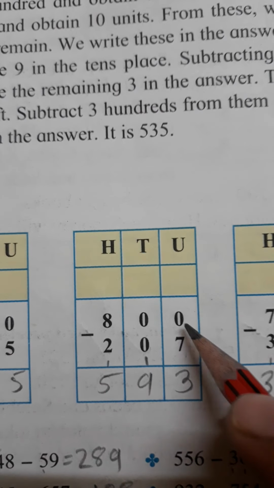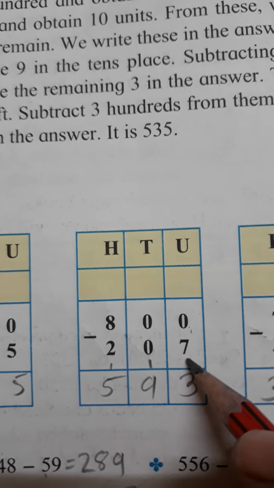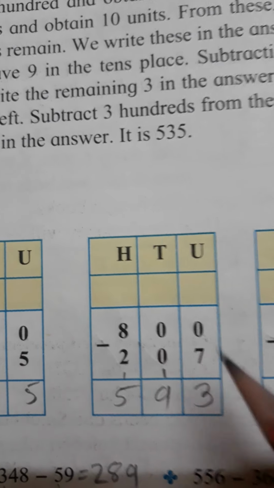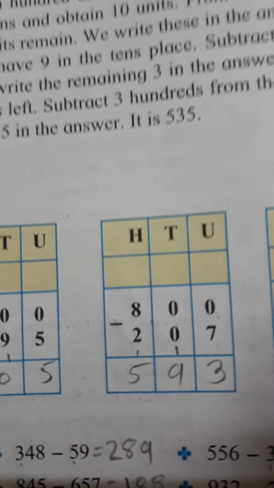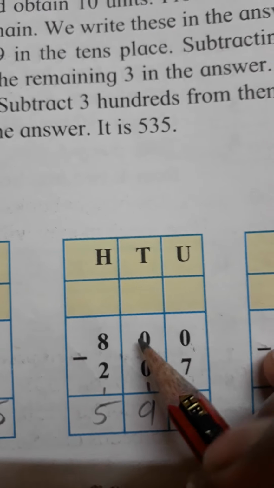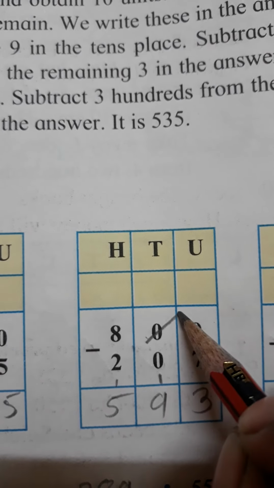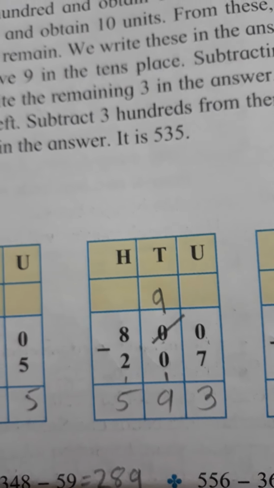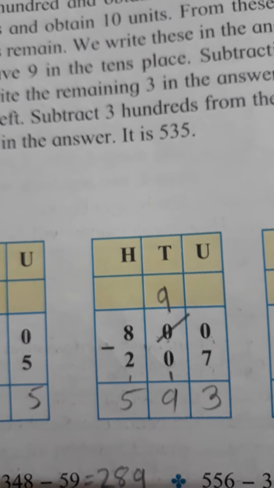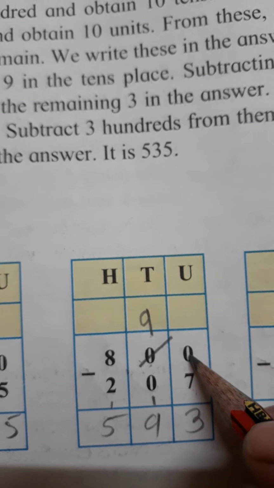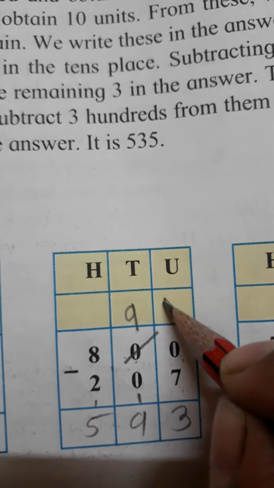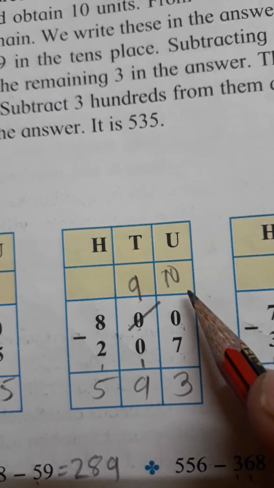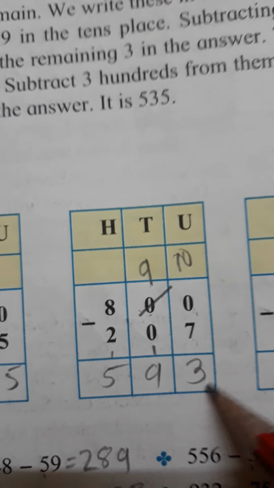This 0 means what? 0 is less than 7. So we have to borrow 10 from here. If we borrow 10 from here, this 0 will become 9, 1 less, and this becomes 10. So 10 minus 7 is 3.